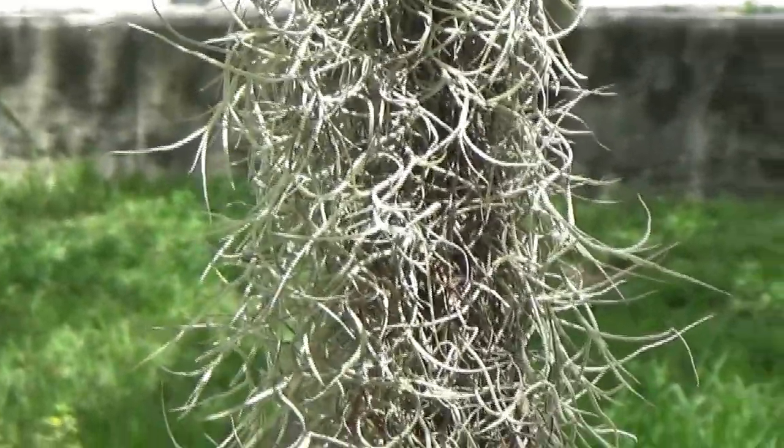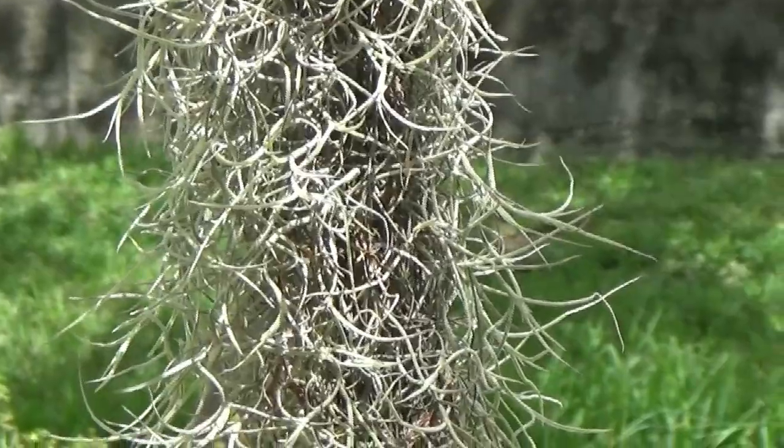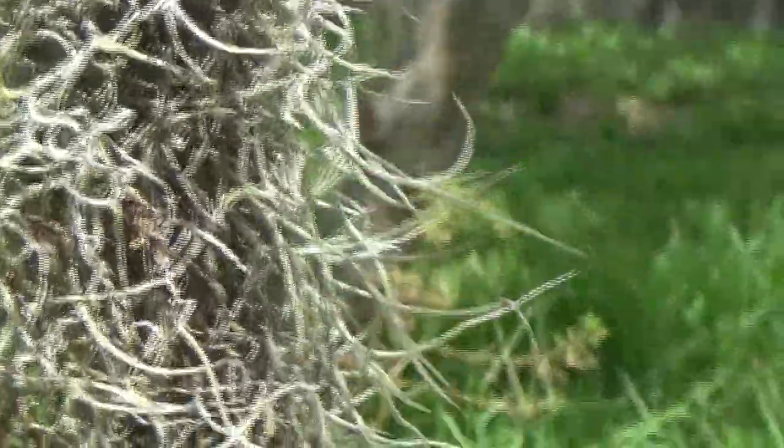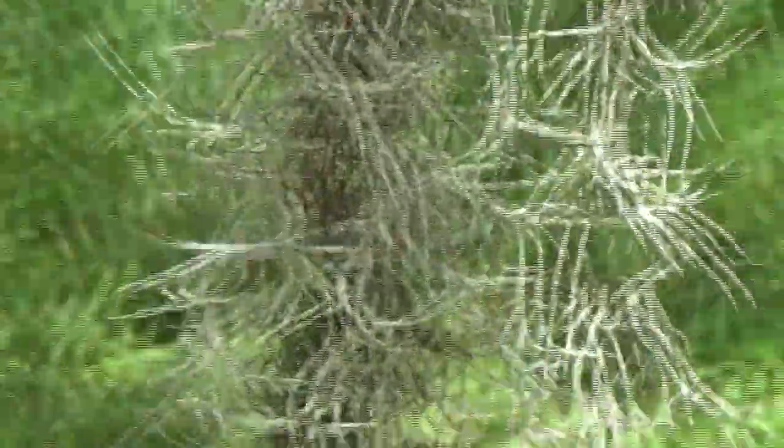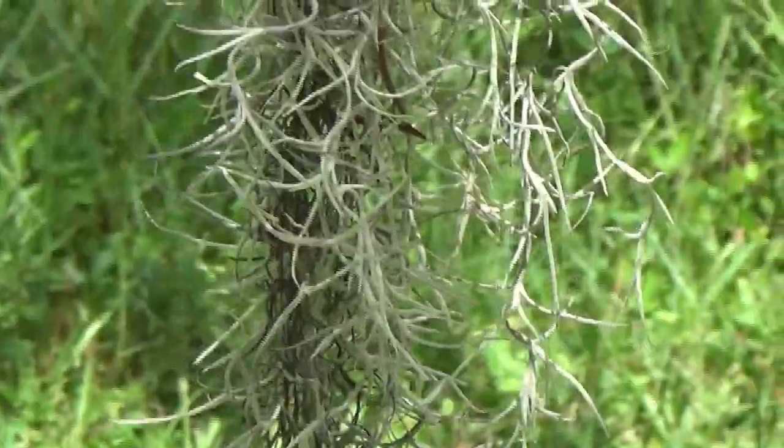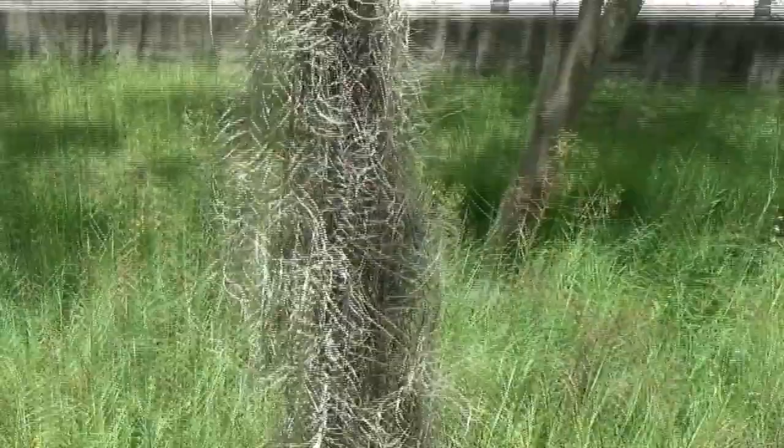A real moss is a non-vascular plant. But what about Spanish moss? Spanish moss is actually a flowering plant. It's in Division Magnoliophyta. Make sure now you don't put down Bryophyta for Spanish moss.